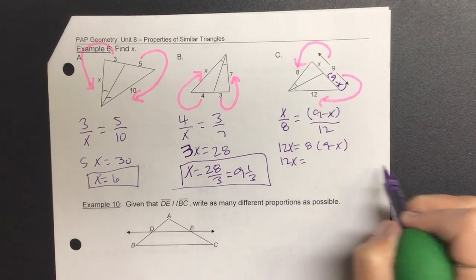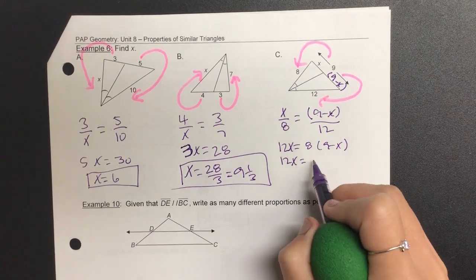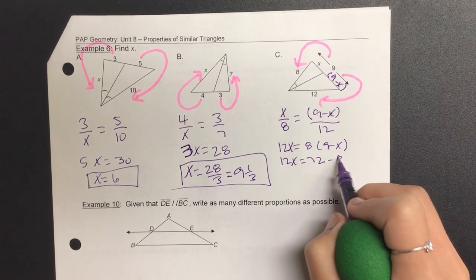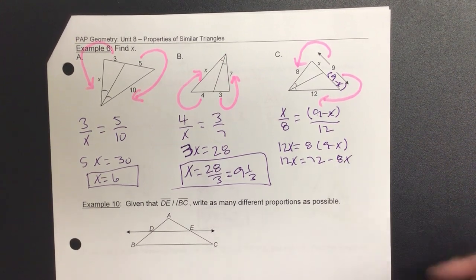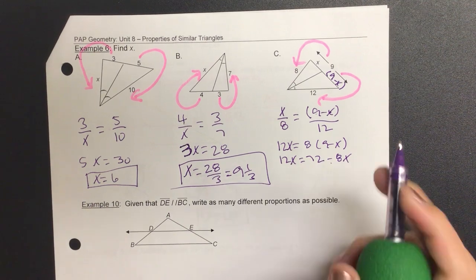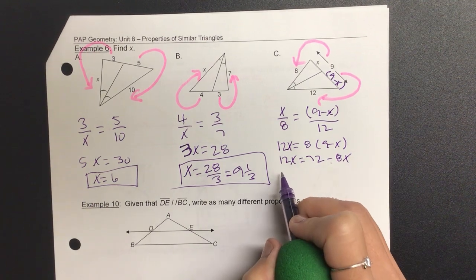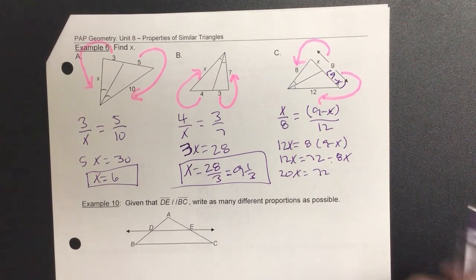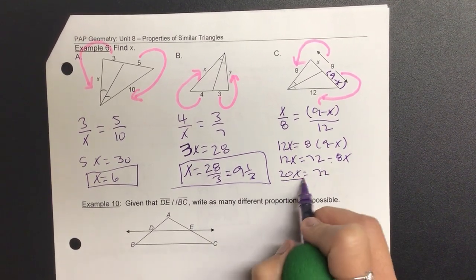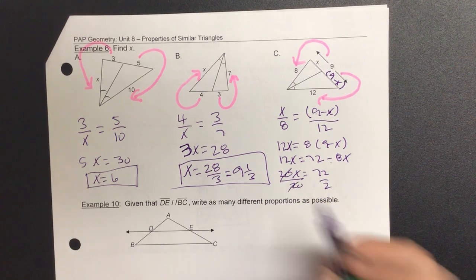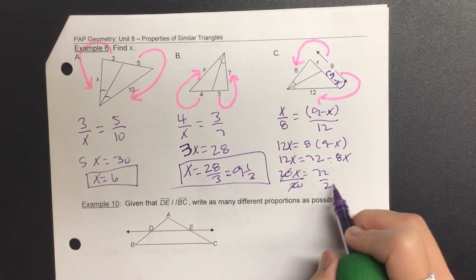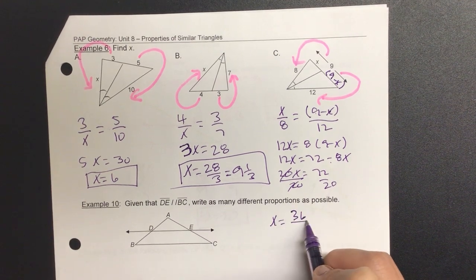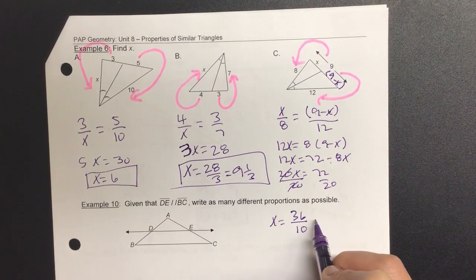So 12x is equal to, how many is 8 times 9? 72. Minus 8 times negative x? Negative 8x. And then I want to move the 8x over just to keep my x's positive. You don't have to. So I have 20x is equal to 72. And then we're going to divide it by 20. So we get, 20. I think let's start by simplifying first. 36 over 10. 3.6.